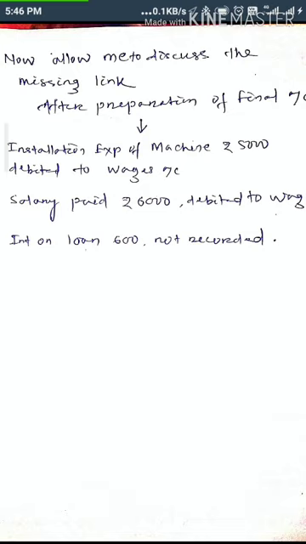Salary paid 6,000 debited to wages account. Salary paid 6,000, so it will not affect the profit of the organization. So here there is no need to pass any kind of entry, because the profit is not affected by this particular mistake.